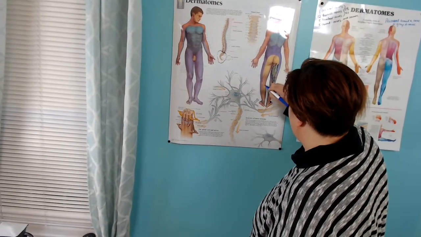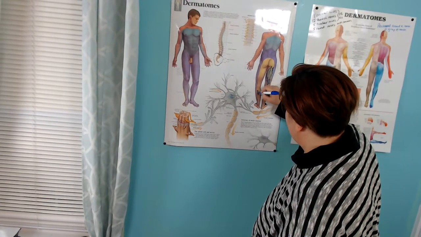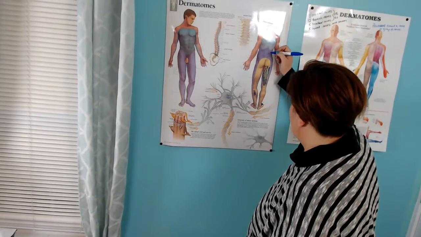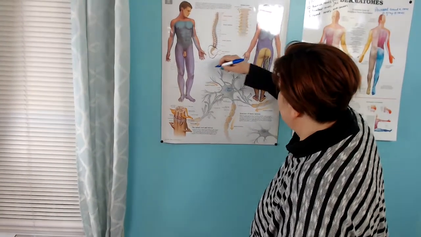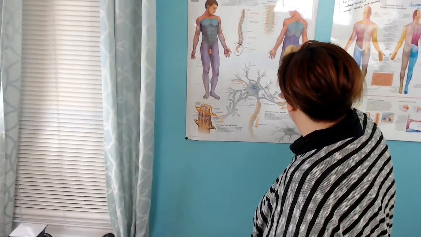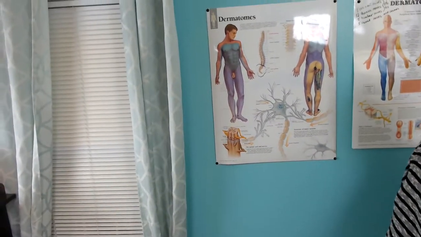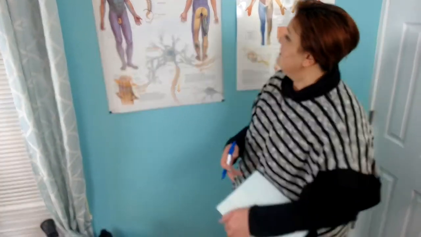I get some left calf pain over here. And then I have numbness below the waist. You're just going to mark the general areas, because unfortunately I've never seen a female version of a dermatome chart available for buying.